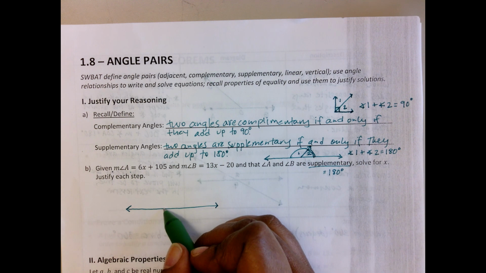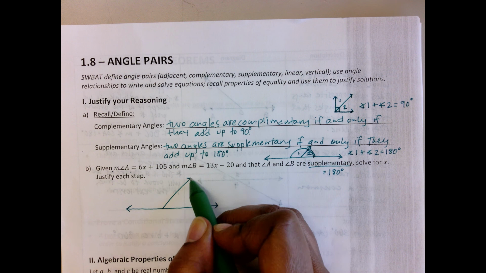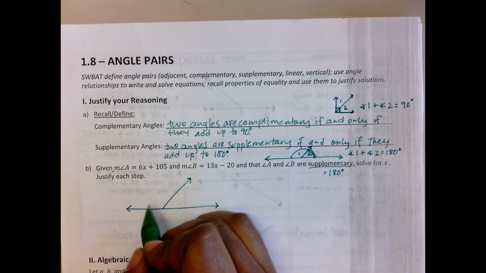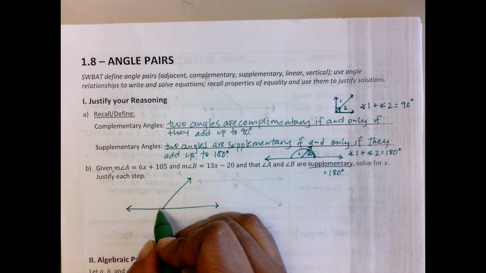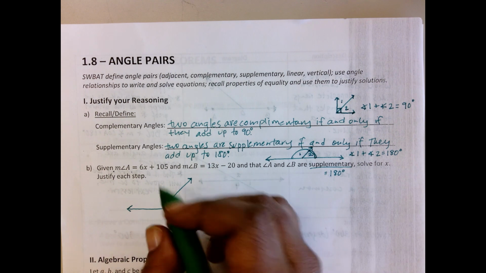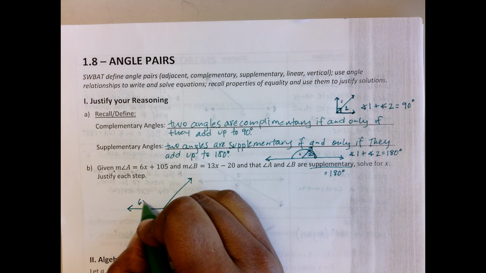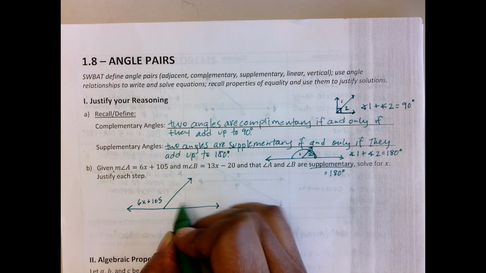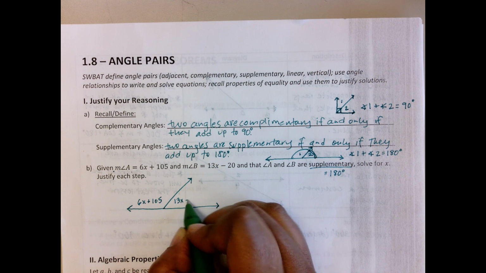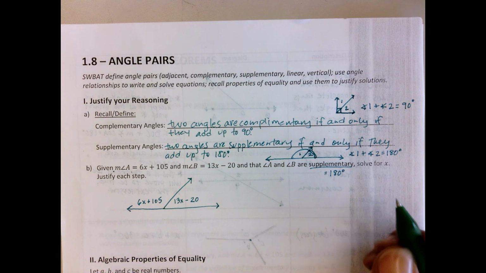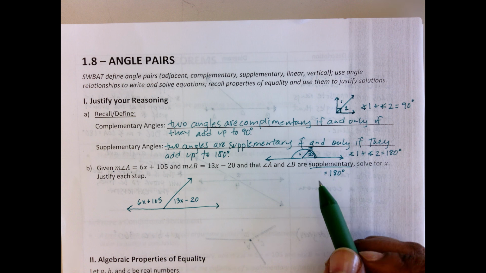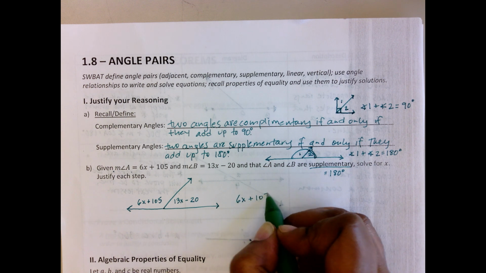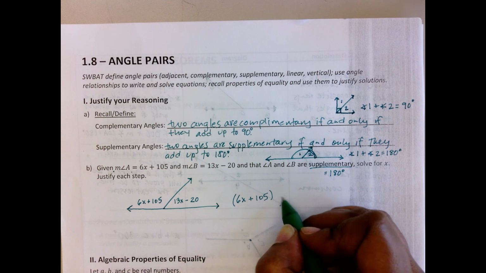And so like we said, we would need two angles for it to be supplementary. So the measure of angle A, let's say this is angle A here, is 6x plus 105. And the measure of angle B is 13x minus 20. In order to solve for x, we need to set up an equation that reflects the relationship.